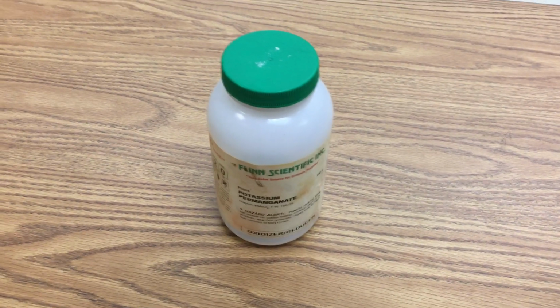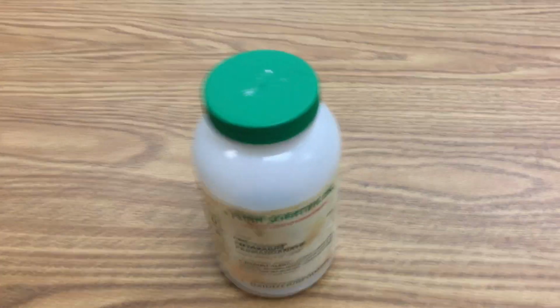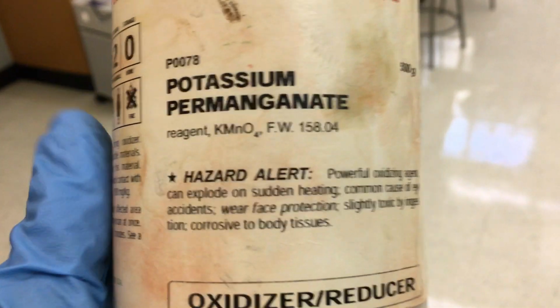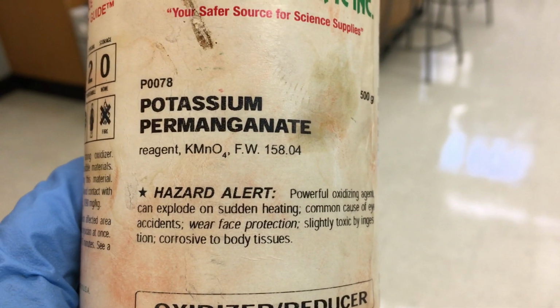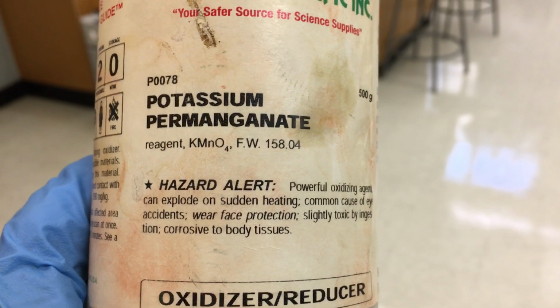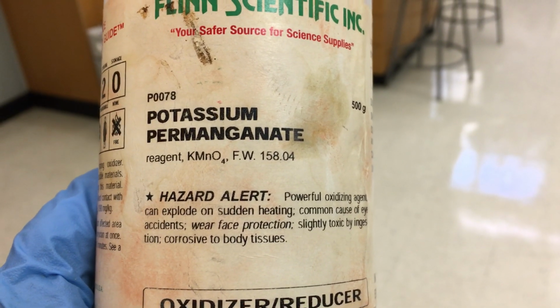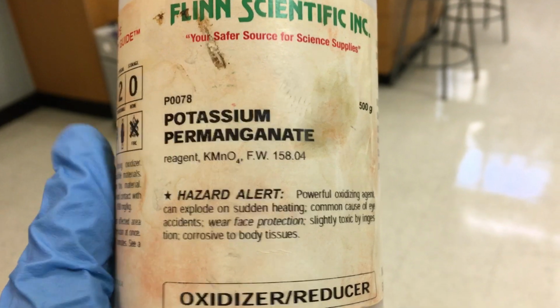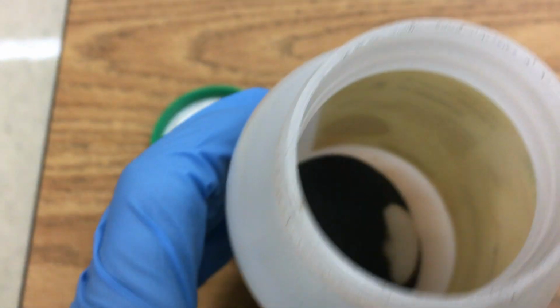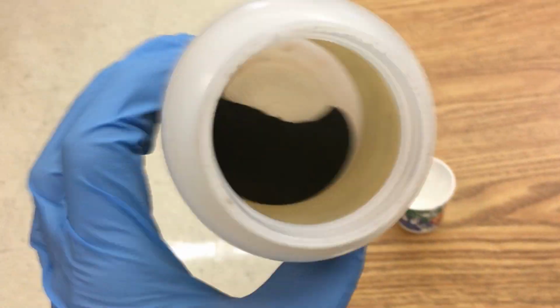So the first reactant is potassium permanganate, and they ask what the chemical formula is. You can see right there it says K, that's the potassium, Mn, that's the manganese, and MnO4 is actually a polyatomic ion, permanganate. So KMnO4, that's potassium permanganate. And as we said, it is sort of a grayish black powder. So you saw the physical properties of it.